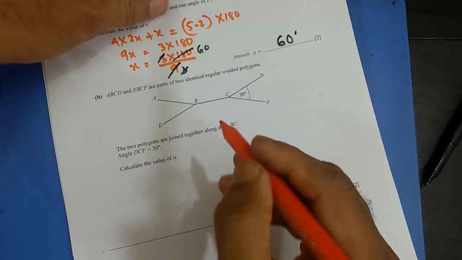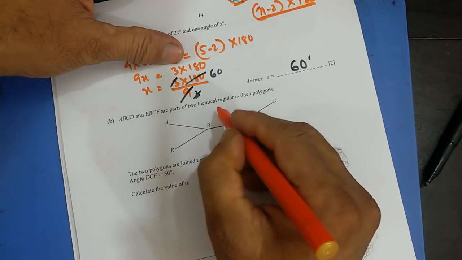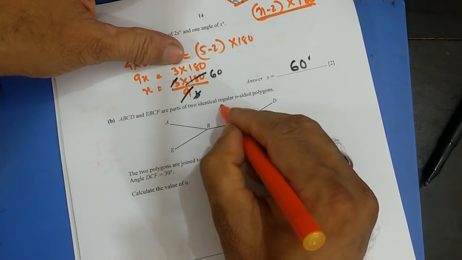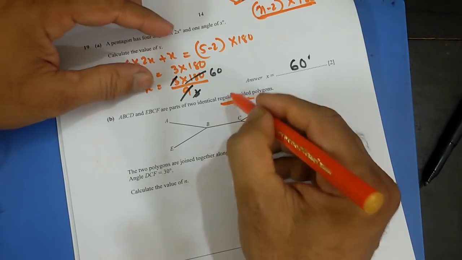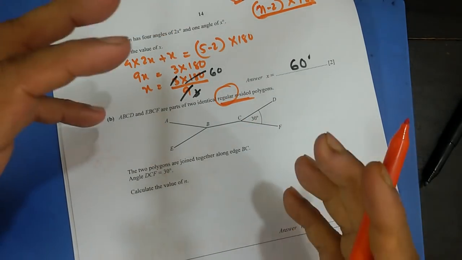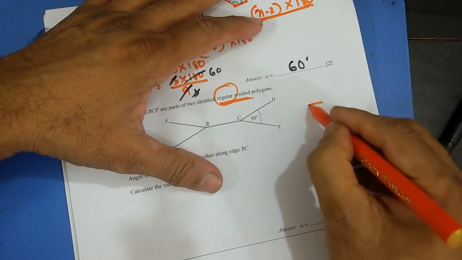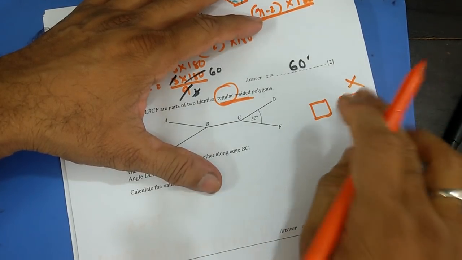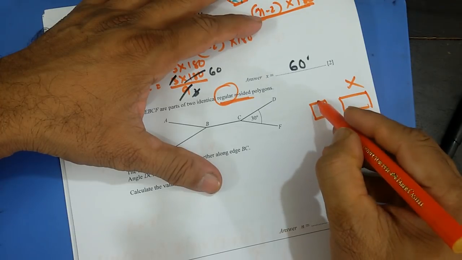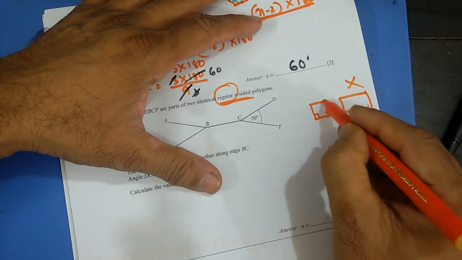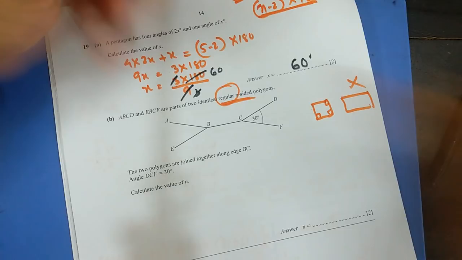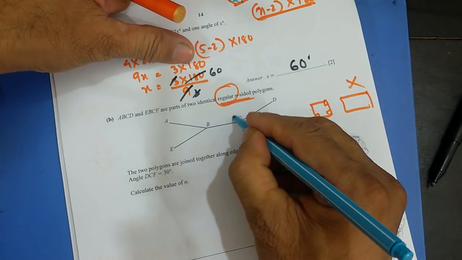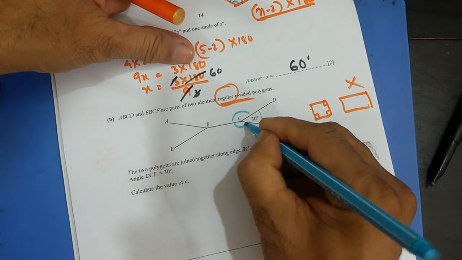To get that, see, the trick is over here is an identical regular n-sided polygon. Regular is a strong word. Regular means all sides and all angles are equal. Square is a regular polygon. Rectangle is not a regular polygon. This is a polygon, but this is a regular polygon because all sides and all angles are equal. So according to the question, regular polygon, this angle has to be equal to this angle.